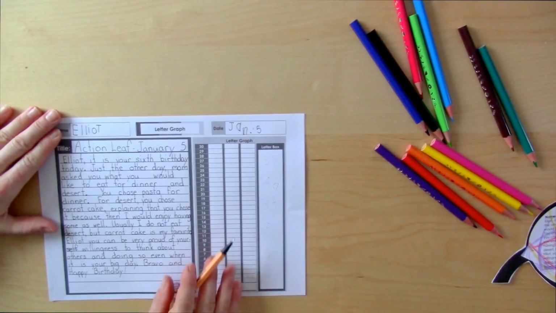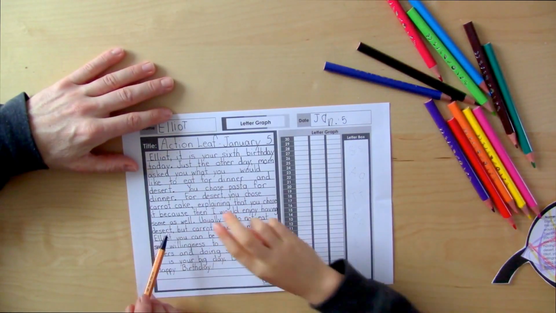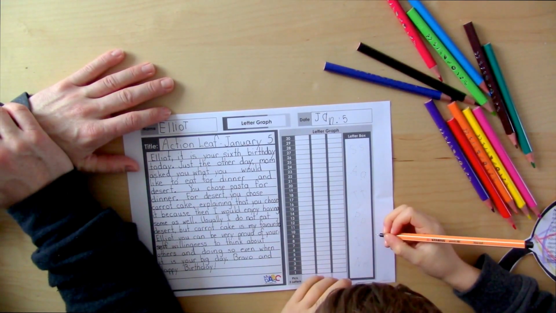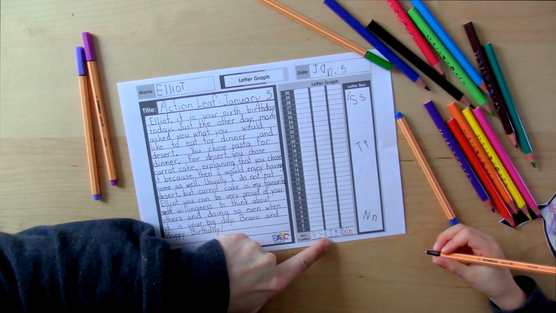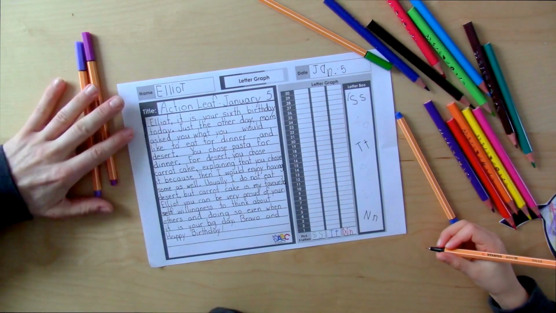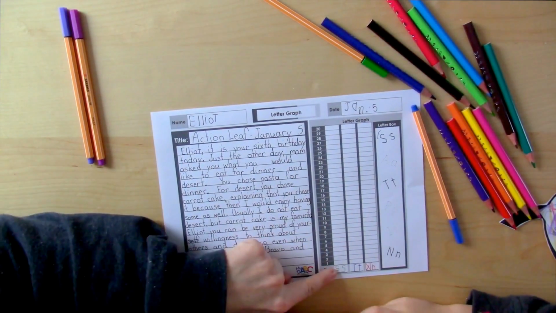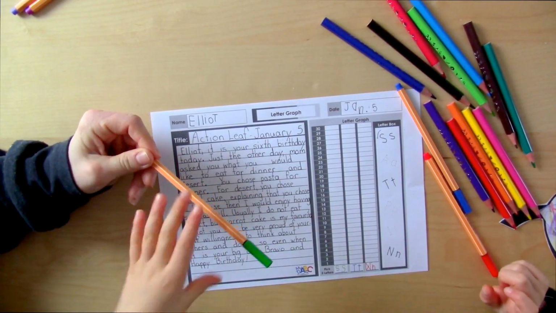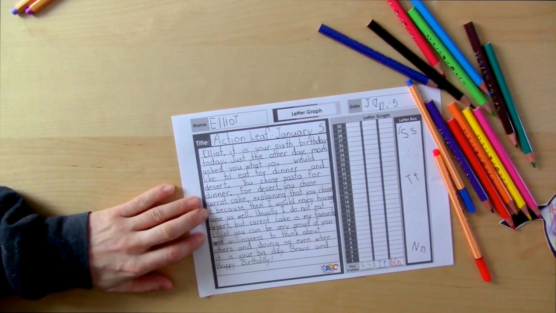Now we need to decide which letters you would like to search to find. Which ones? You choose 3 of them. Okay, so we've got a green S, blue T, and red N. Which one would you like to find first? Shall we start with the first one? The S. So we use the green pen to search for all the S's, and whenever you see an S, you circle it.